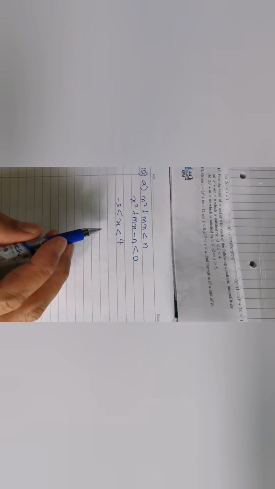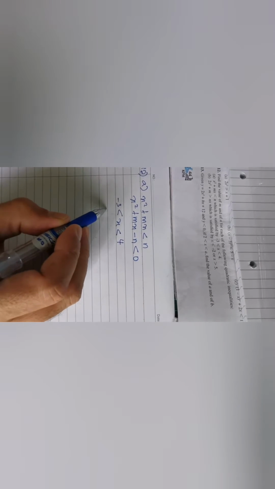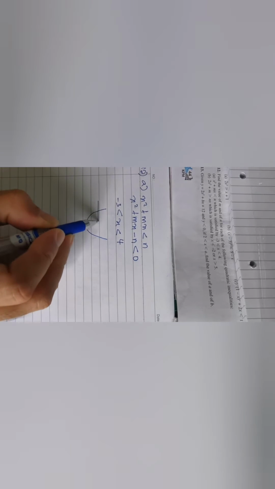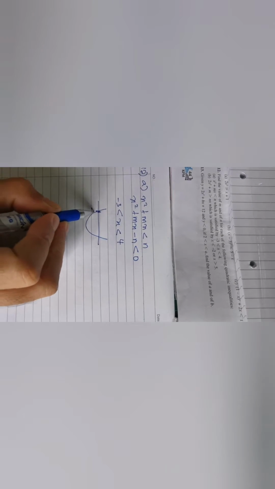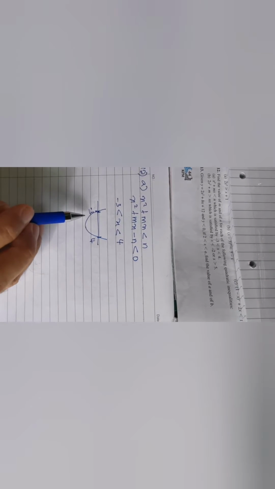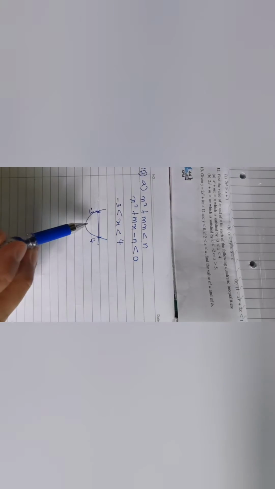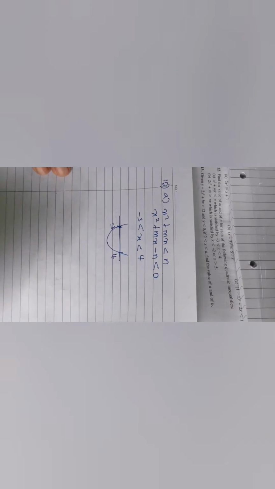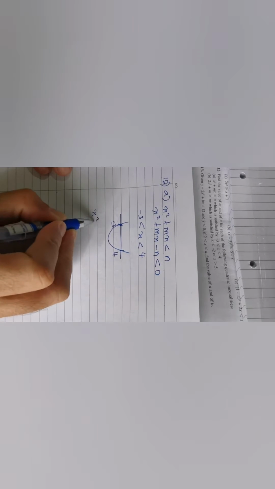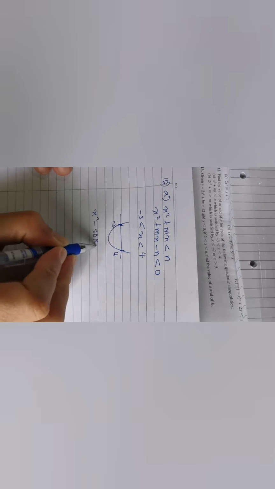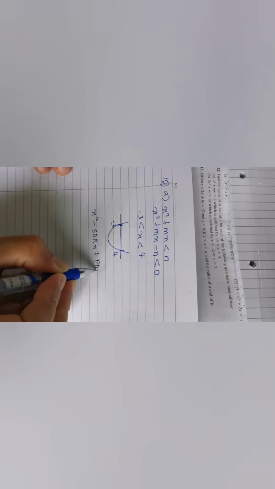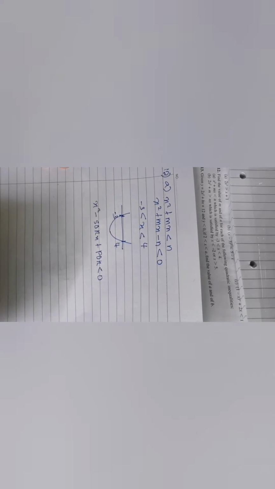So in other words, if we were to draw a graph, negative 3 is here and 4 is here. So it means that these two values are roots of a quadratic inequality. So we have to create an equation using the formula x squared minus sum of roots x plus product of roots less than 0.